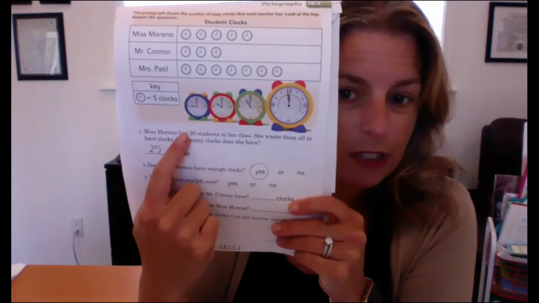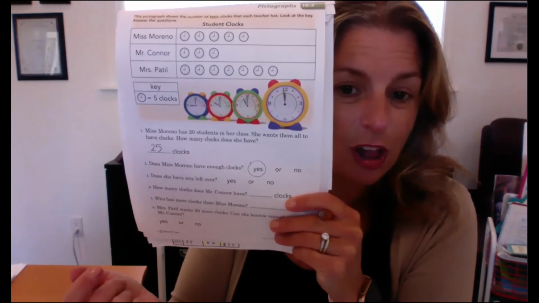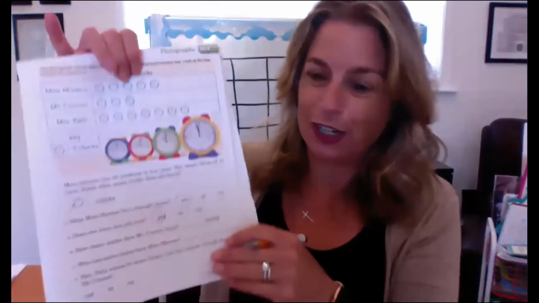Well, she has 20 students and 25 clocks. So do you know how many she has left over? She does have some left over. I'm just asking you, does she have any clocks left over? Yes, she does. She has 5 clocks left over.